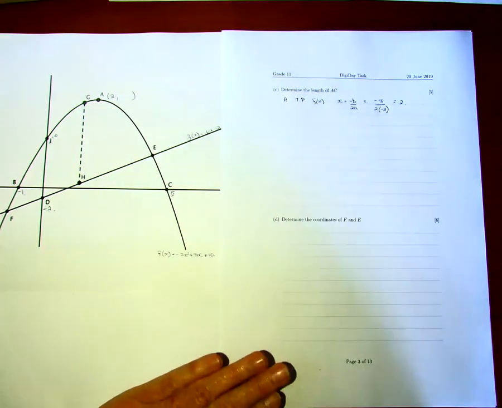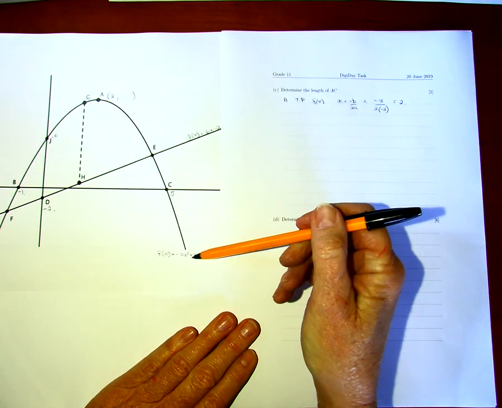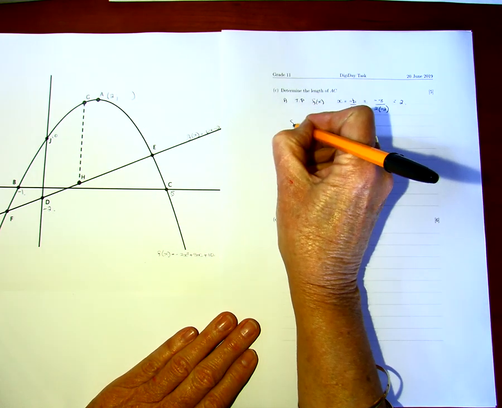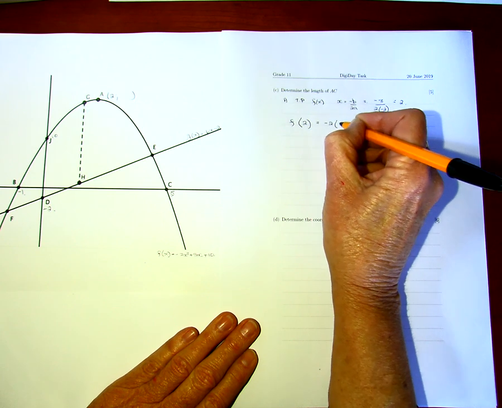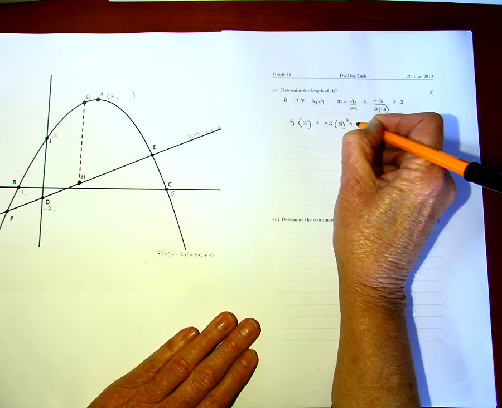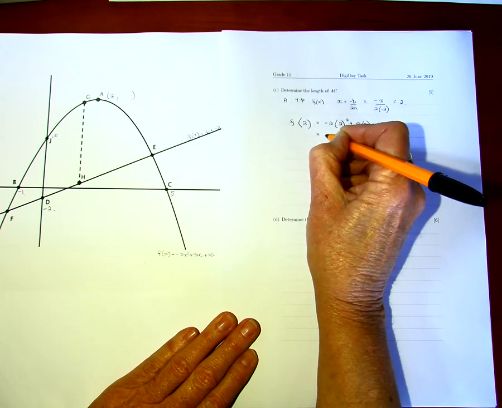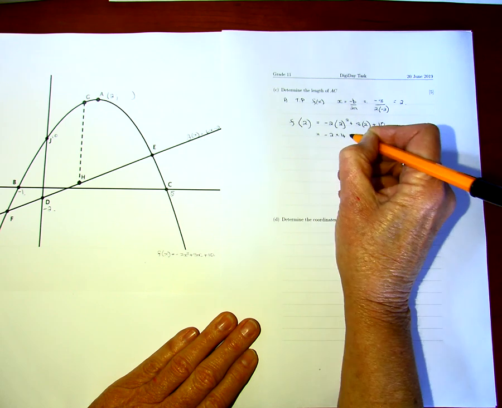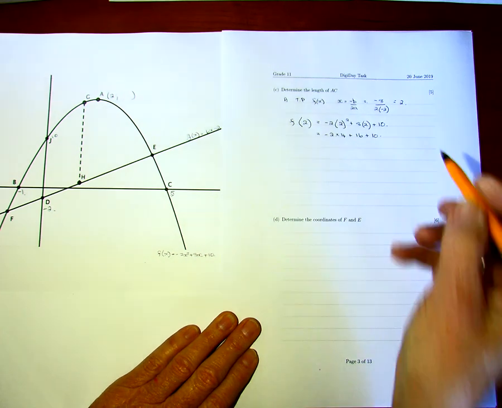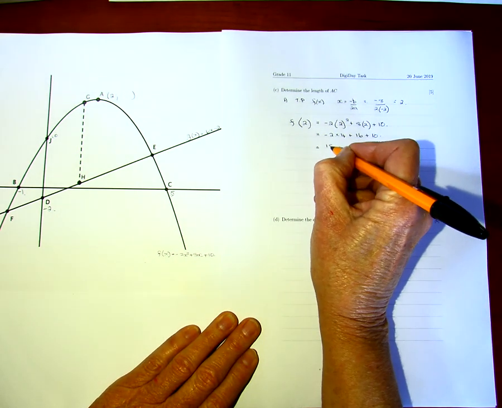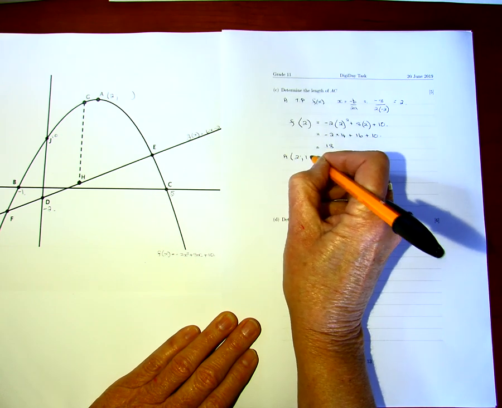I now need to calculate the y value of point A, and because this point lies on my parabola, I'm simply going to substitute 2 into the equation of my parabola, minus 2 times 2 squared plus 8 times 2 plus 10. Minus 2 times 4, 8 times 2 is 16 plus 10, and so my value here lands up as 18. I now know the coordinates of point A are 2 and 18.